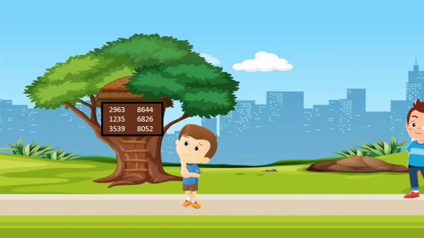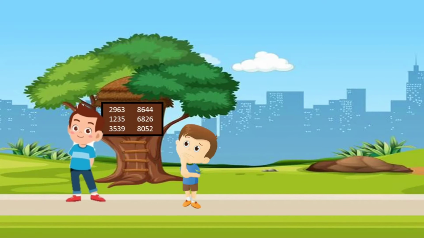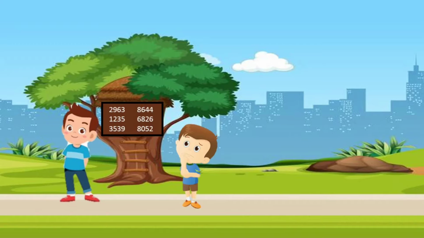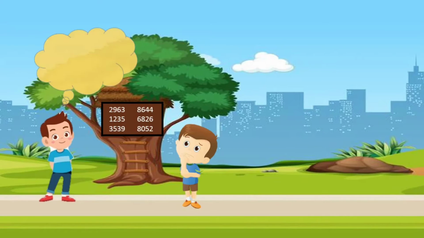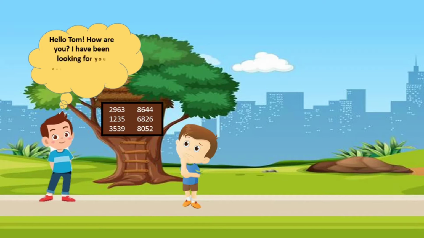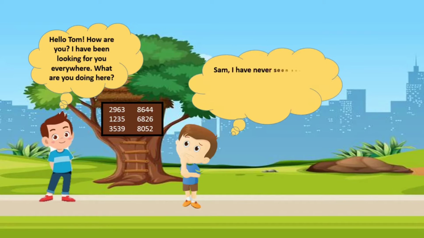So the story begins when Sam comes looking for Tom on a fine Sunday morning. And on finding him, he says, "Hello Tom, how are you? I have been looking for you everywhere. What are you doing here?" "Sam, I have never seen such a collection of numbers. I wonder how these numbers are read."